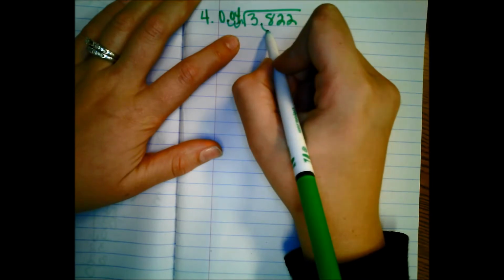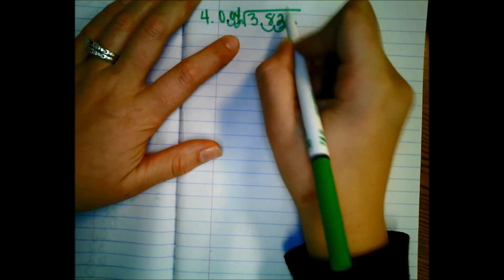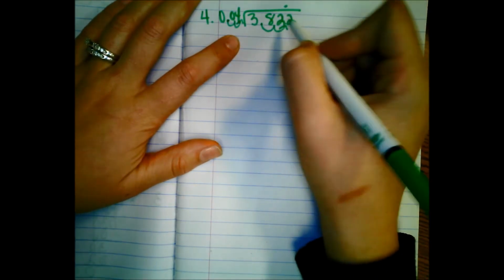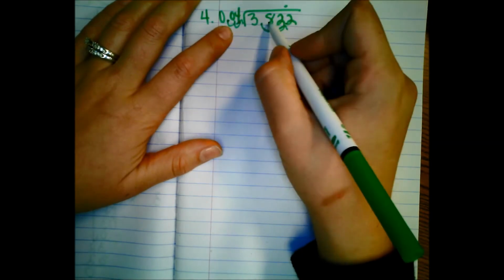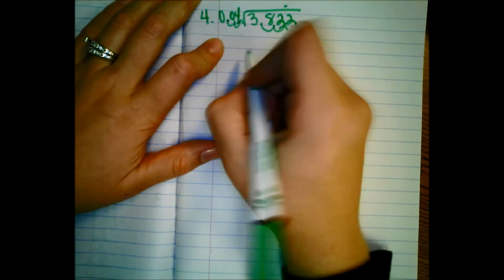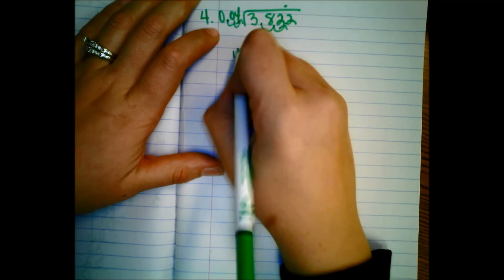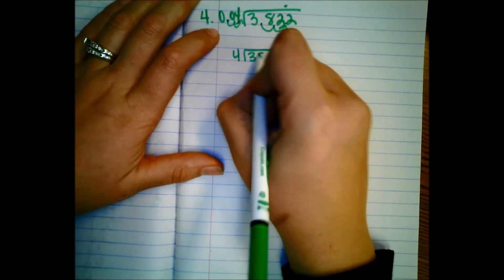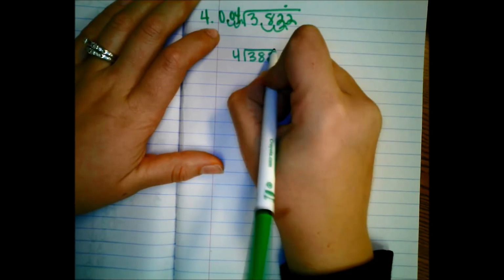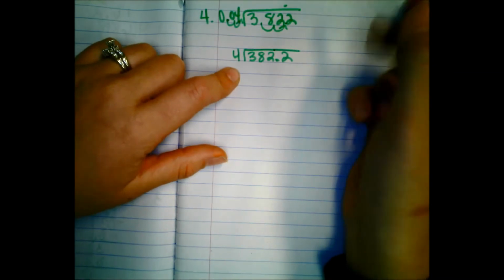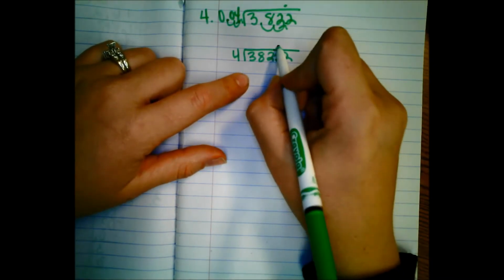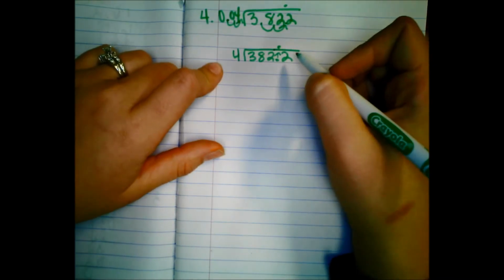I have to move it over 2 times in this number to make it even. Remember, whatever I do here, I have to do here. So if I were to rewrite this, it would look like this. So I'm going to pull my decimal point straight up, and I'm going to begin dividing.